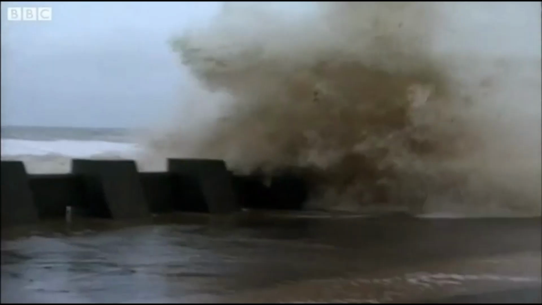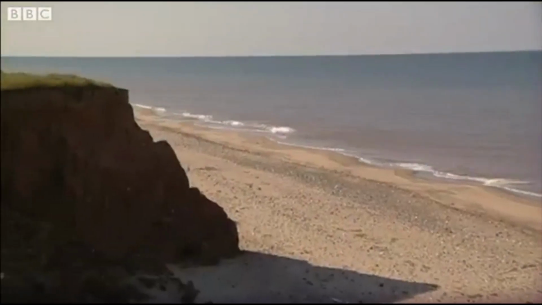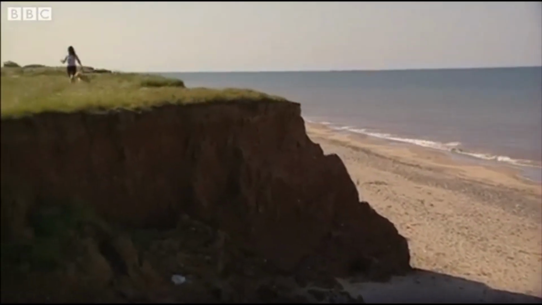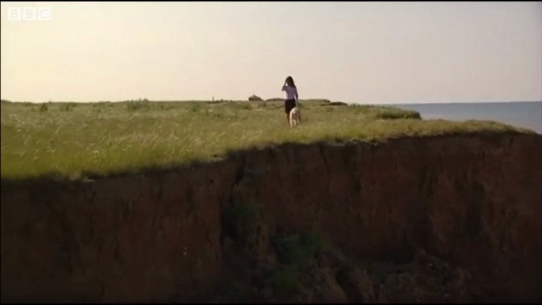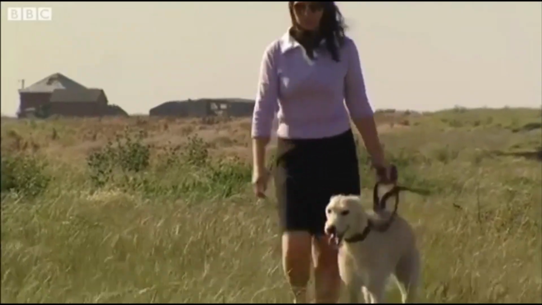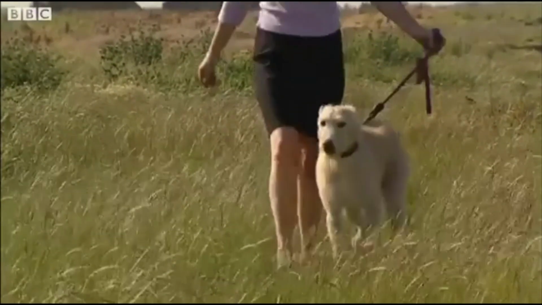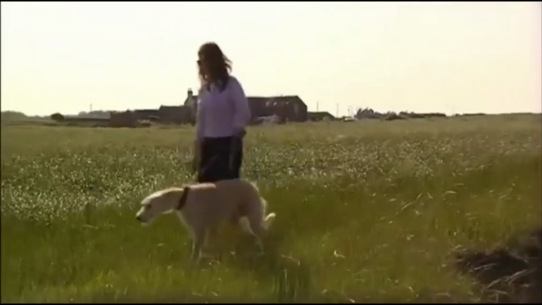There are some coastlines in the UK which we don't control. Nature is in charge. Here on the East Coast, Liz Turner has lived on her farm for 13 years. But it's been getting closer and closer to the sea. One day, it too will be sacrificed to the waves. It never occurred to me that I wouldn't be able to leave this to my children. It never occurred to me that there wouldn't be something here.